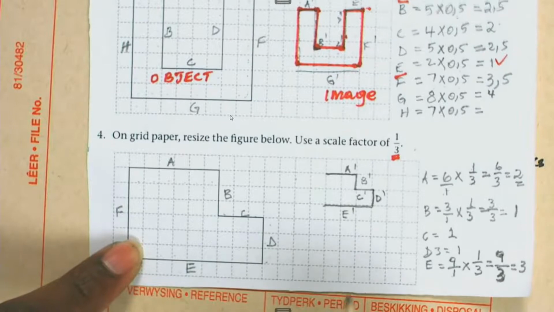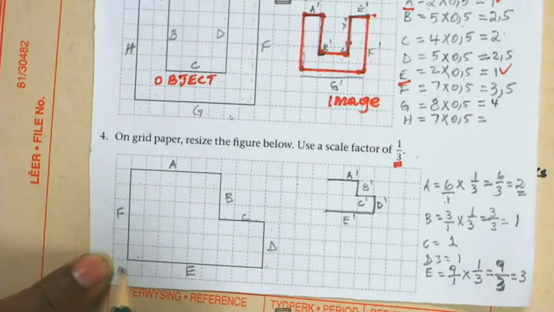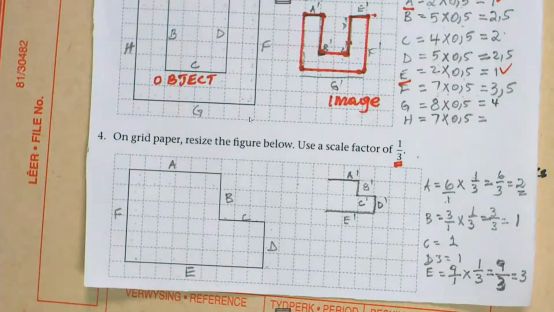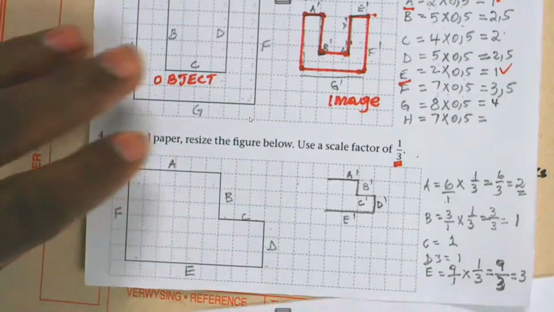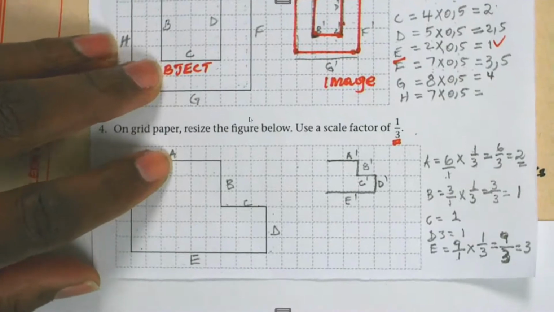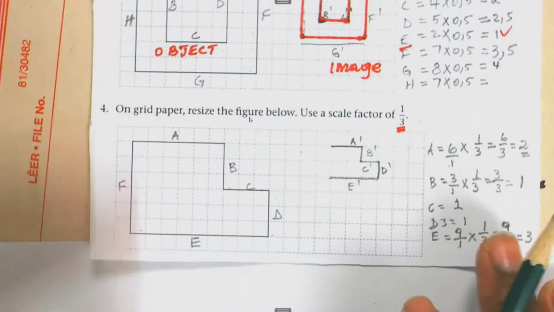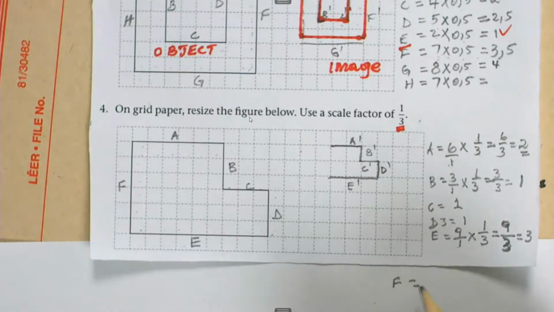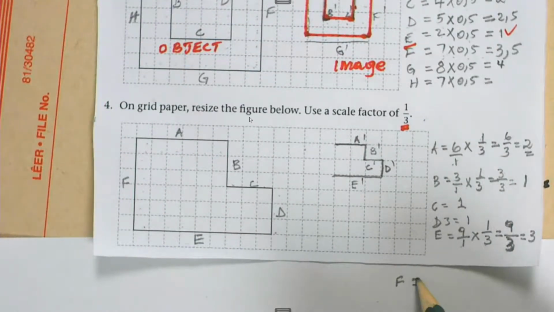Right, and then the last one, which is F. F is having 1, 2, 3, 4, 5, 6 blocks. Right, so F will be 6.